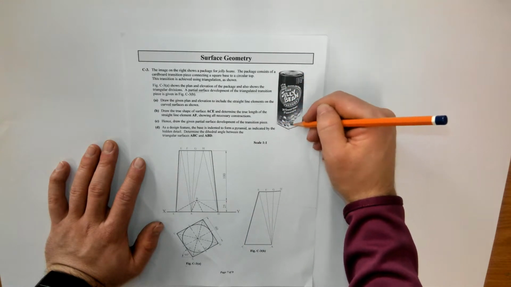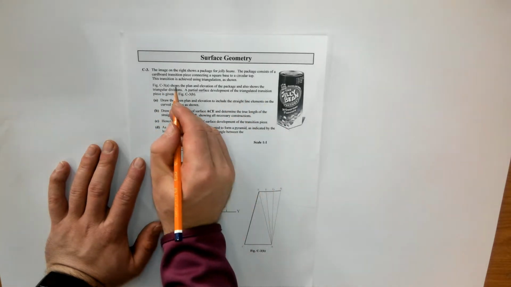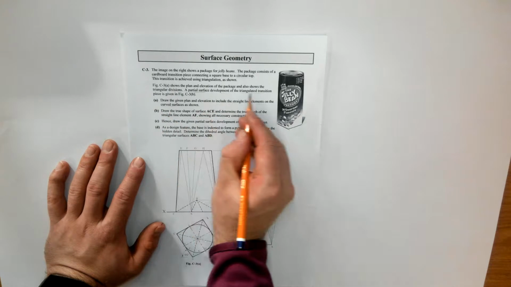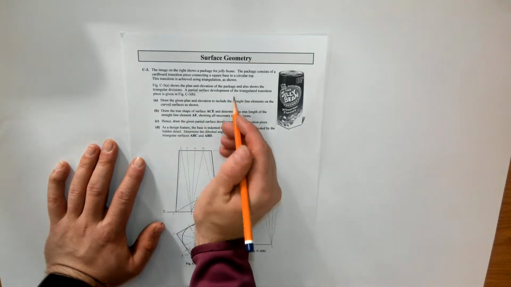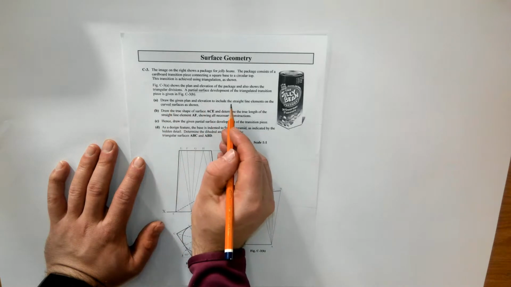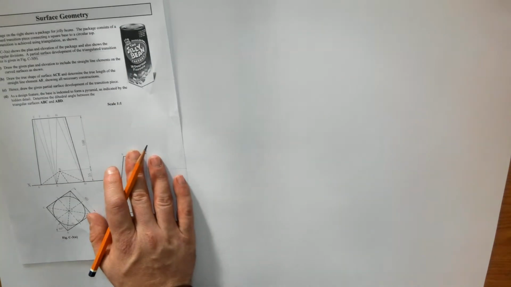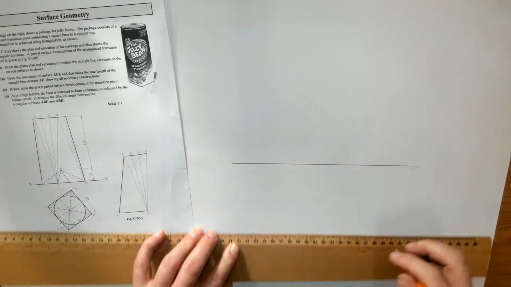Going from the base to the point, okay, and elements down here. Figure C3 shows the plan and elevation of a package. Also shown are triangular divisions, a partial surface development, so some of it is completed here. Draw the given plan and elevation to include the straight line elements of the curved surface as shown. So that's part A. So we get started on that.